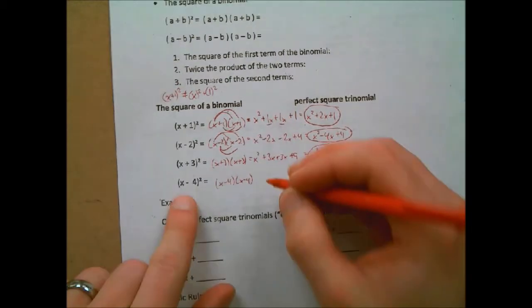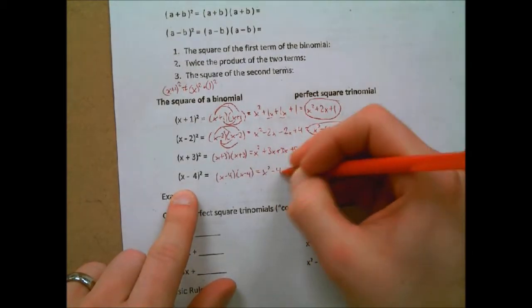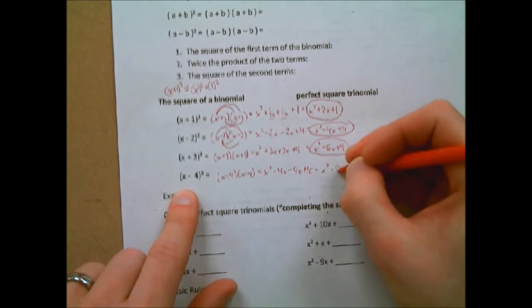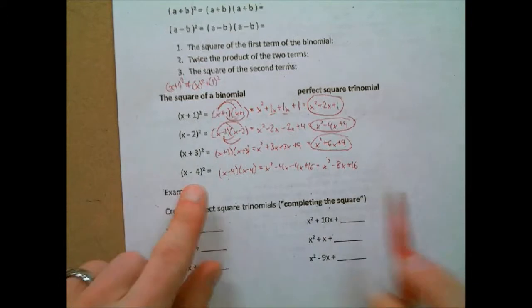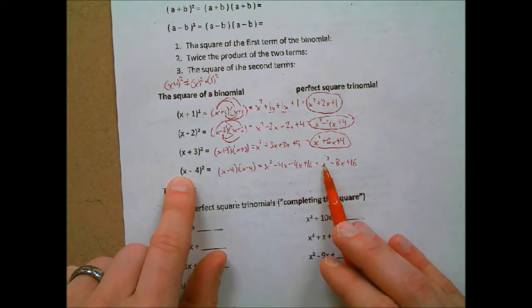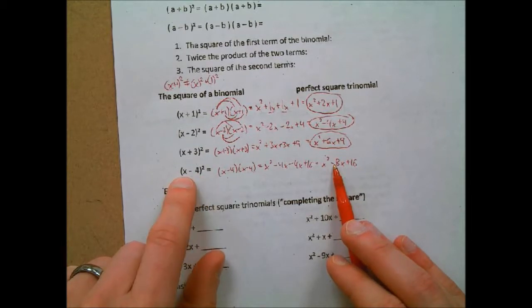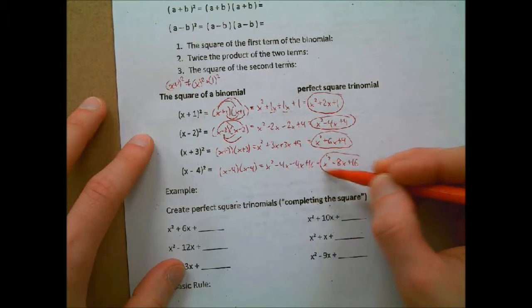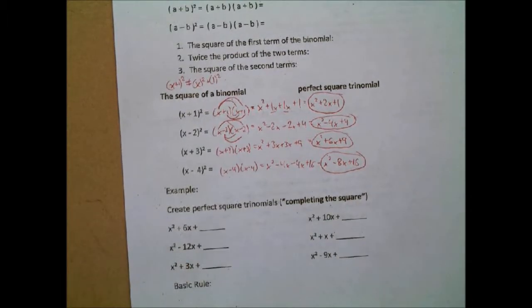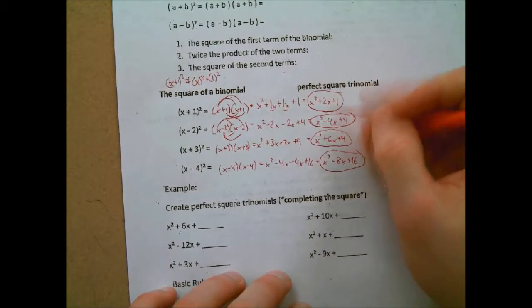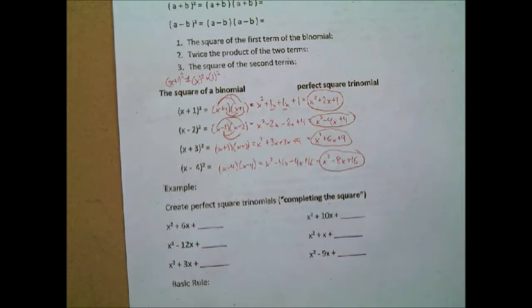And the last one here is x squared minus 4x plus 16. And so you get x squared minus 8x plus 16. And again, square the 4. There's your positive 16. Square the x, there's your x squared, and then negative 4 times x is negative 4x, and double it, and you get that negative 8x there. Okay? So these are all perfect squares, right? These are all perfect square trinomials because they are gotten from multiplying something by itself.